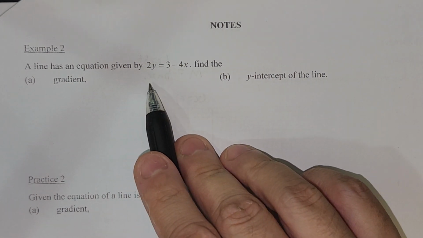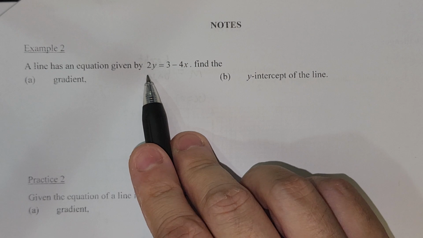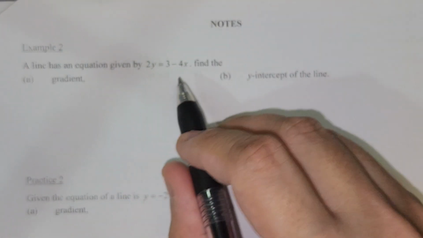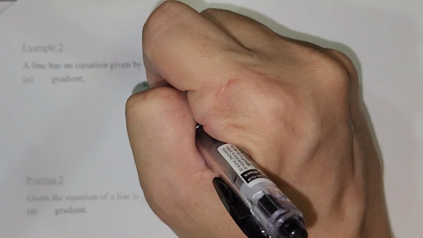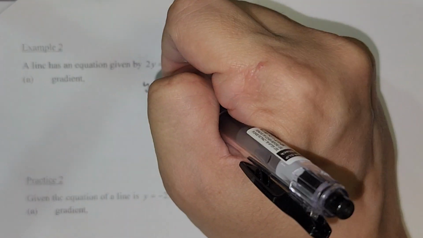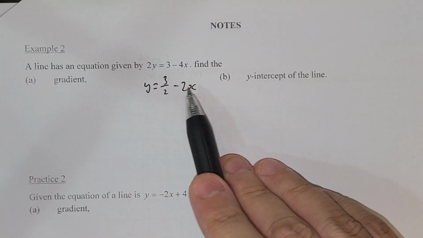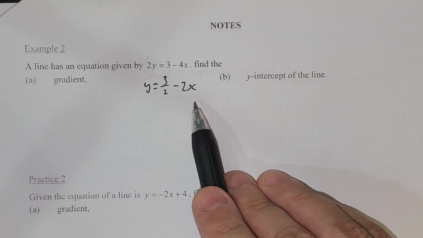Y the subject means that on the left hand side I only have one y. Instead of 2y, I need to make it 1y. So over here, I divide by 2 on both sides of the equation. So y equals 3 over 2 minus 2x. I try to keep it as two terms so that it's easier to see.